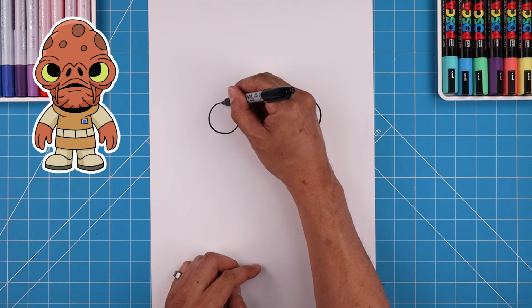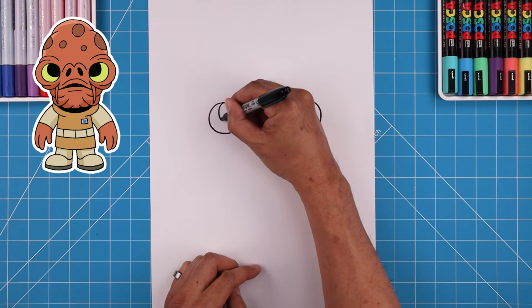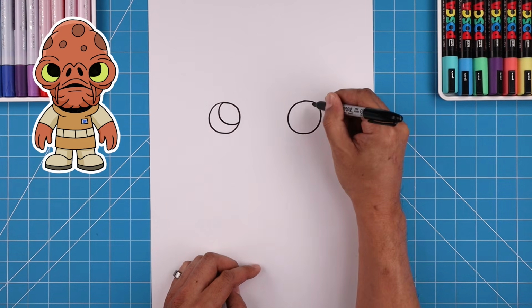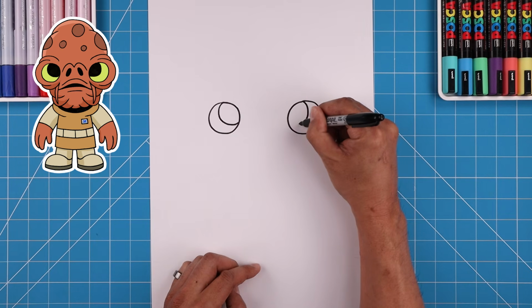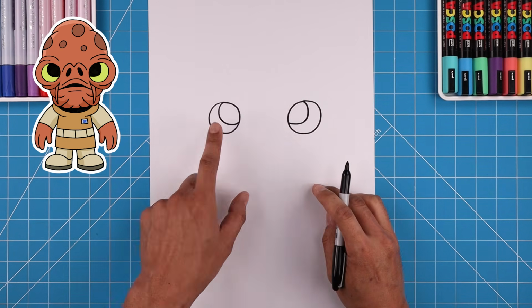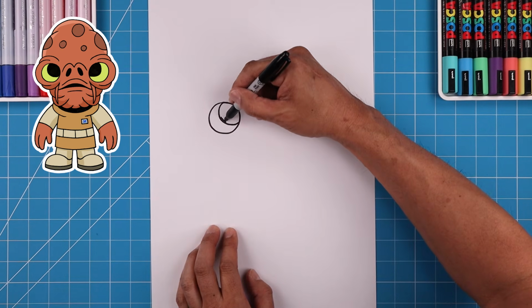So let's start from the top of the eye on the left. We're going to curve this around like a circle and then bend that in. Let's do the same thing on the right. Starting from the very top of this curve, come around and then in. Let's fill the inside of the pupils in black.